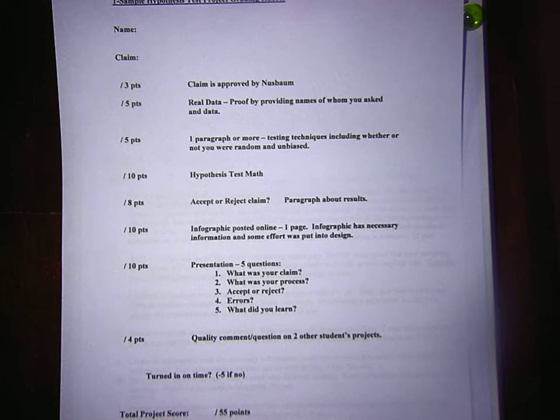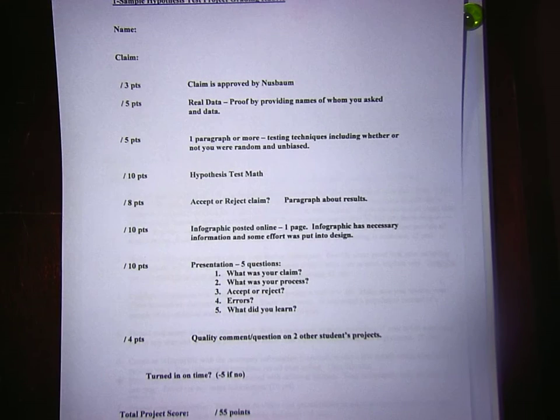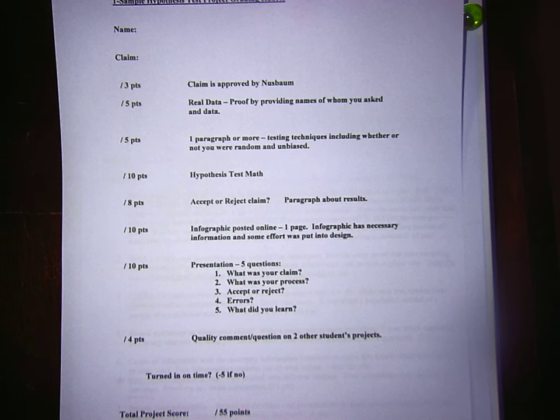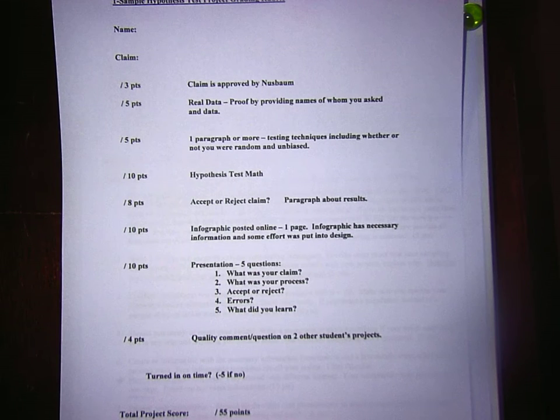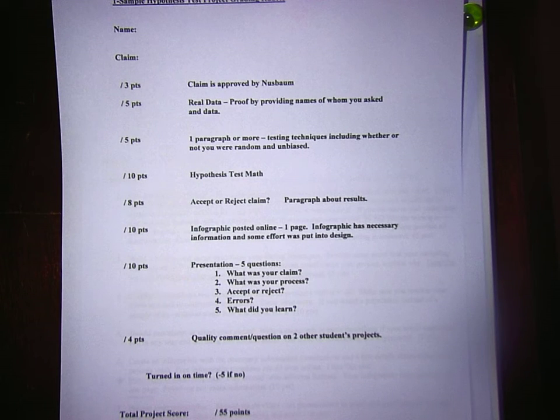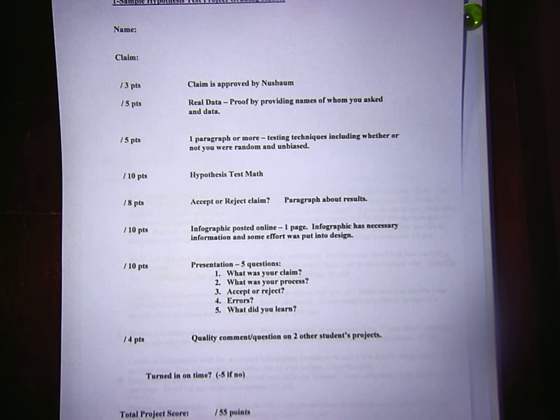It's just one problem that you're creating. Number 8 is accepting or rejecting your claim, and a paragraph about your results. Number 10 is your infographic, posted online, 1 page, just necessary information, and you put some effort into the design. So, if you grabbed a template that was covered in sunsets, and then you were asking people if they ate their boogers as a kid, maybe not the best picture to go along with your topic. So make sure that it looks appropriate.